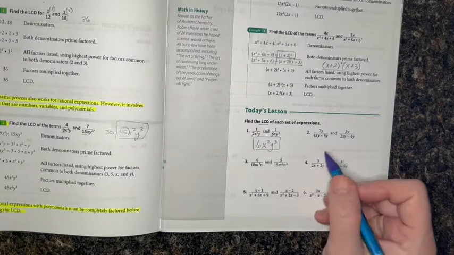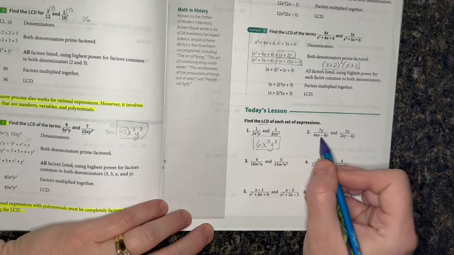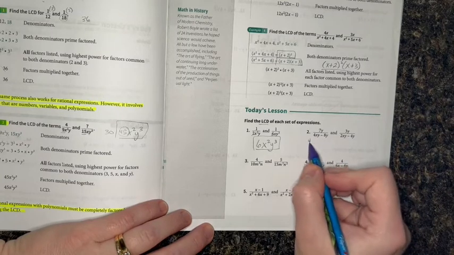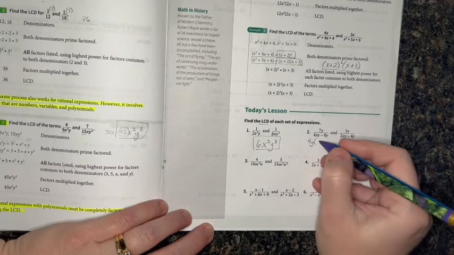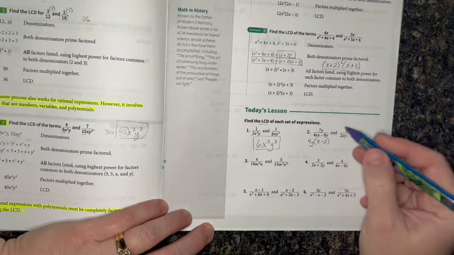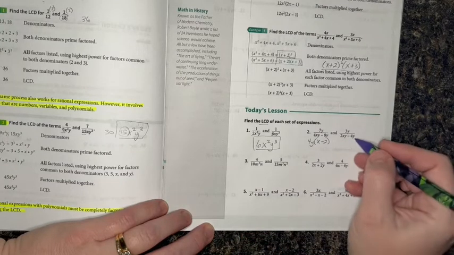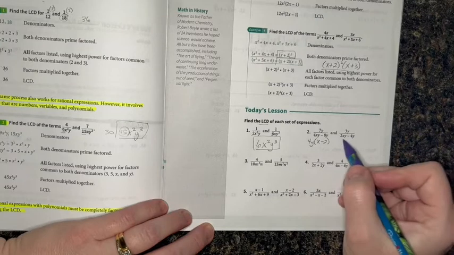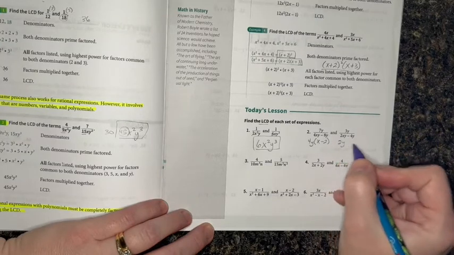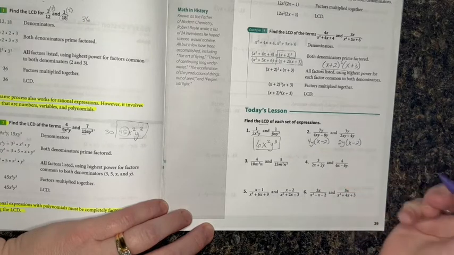Let's look at number 2. Now, number 2, there is some factoring required, right? So what do these two terms have in common? Well, they have a 4 and a y in common, and that leaves an x minus 2 behind. Looking at this other fraction, a rational expression, our denominator, what do they have in common? Well, they have a 2 and a y in common, and that leaves an x minus 2 behind.